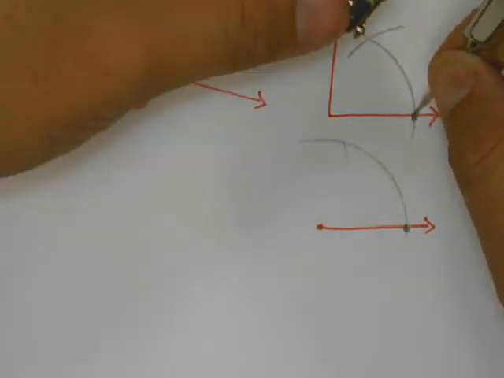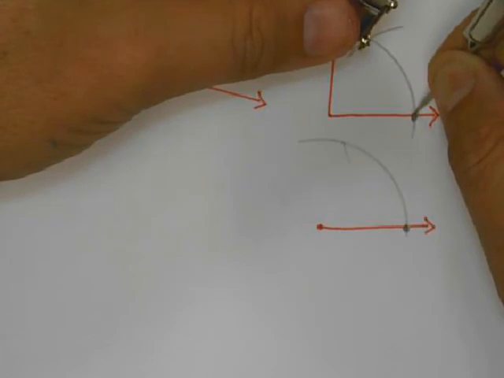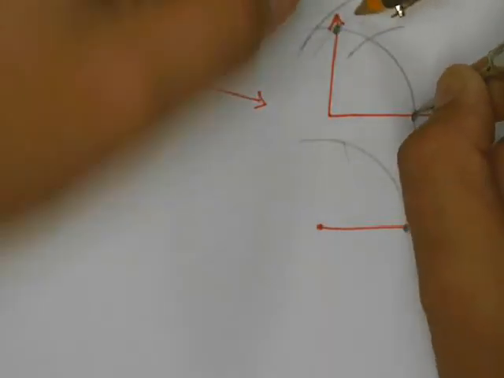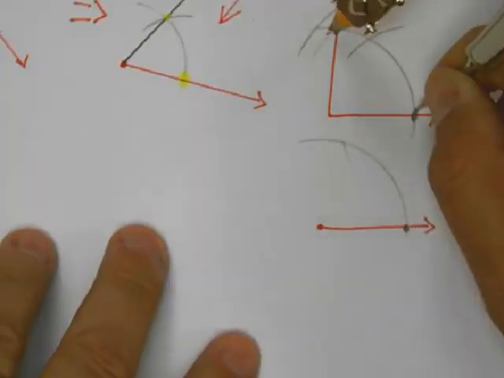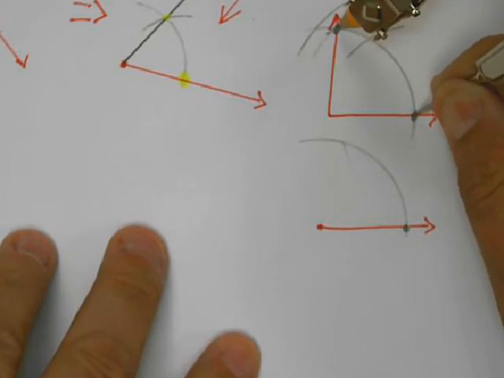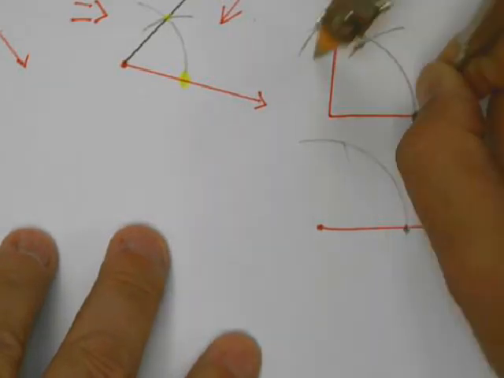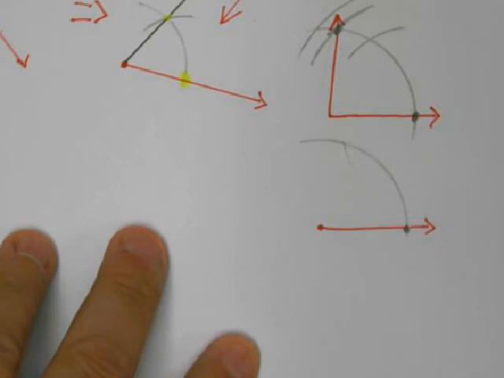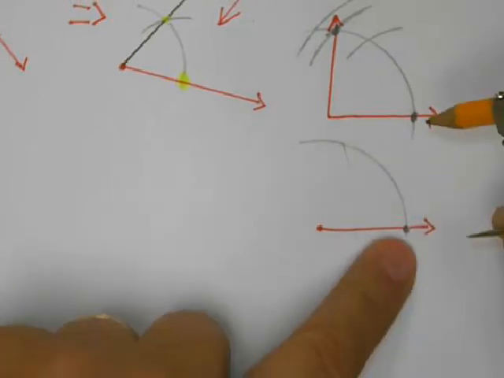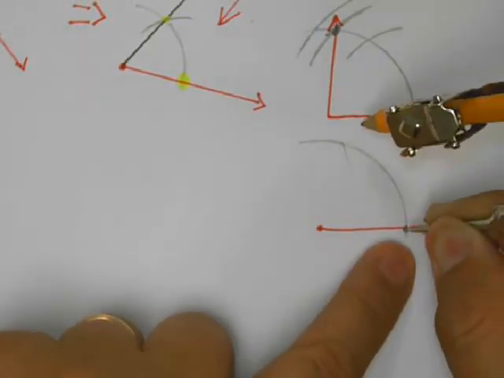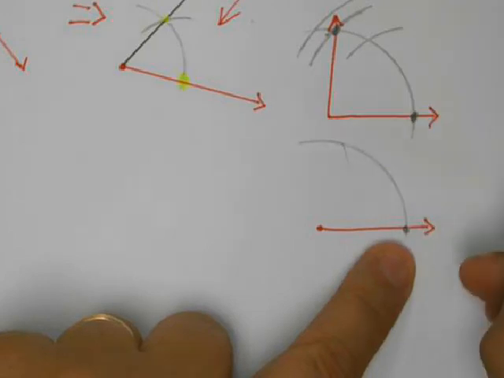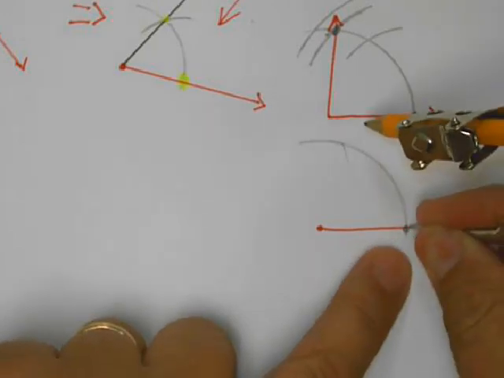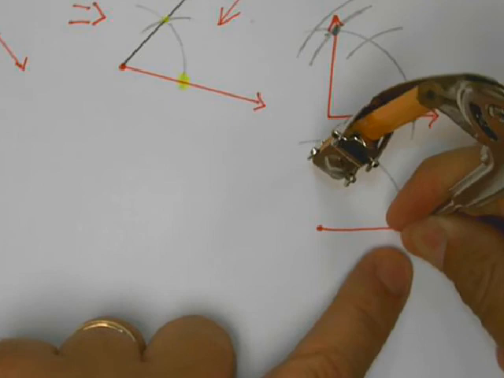So I got to move my compass just precisely so it goes to that point, like right there. There we go. Now, I have to put the tip on the point that I've already been given down here. And I make an arc up there.